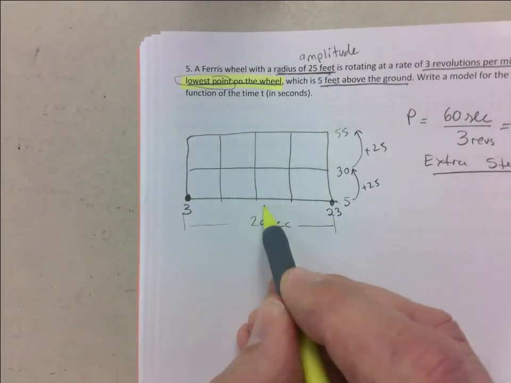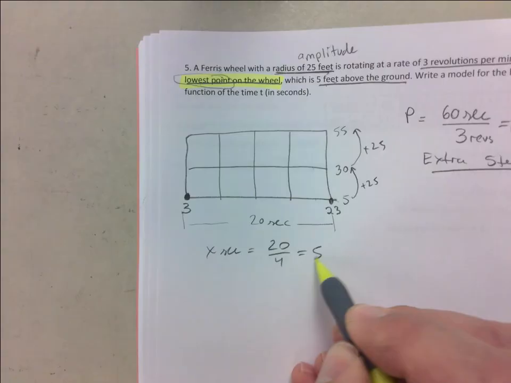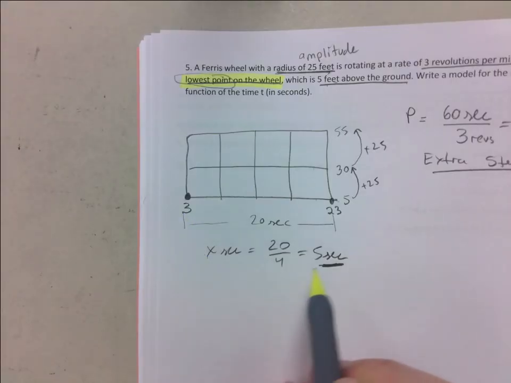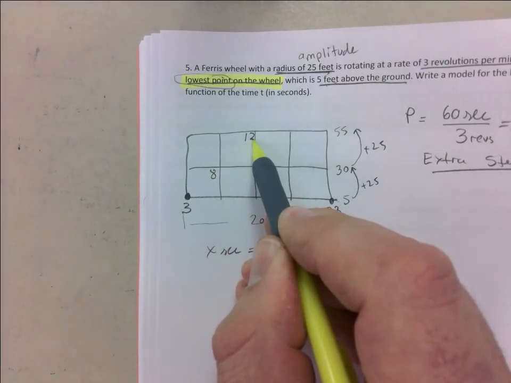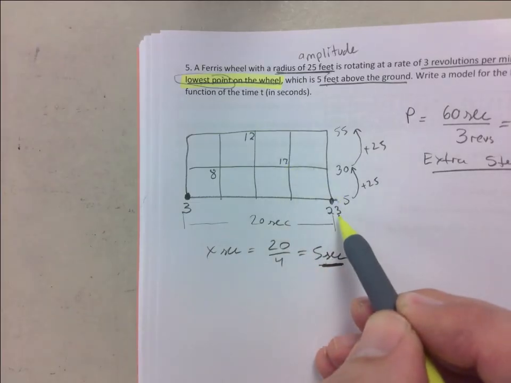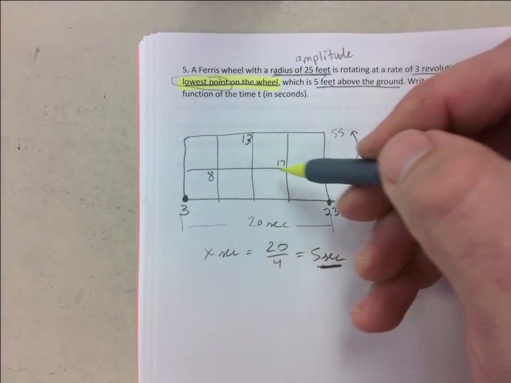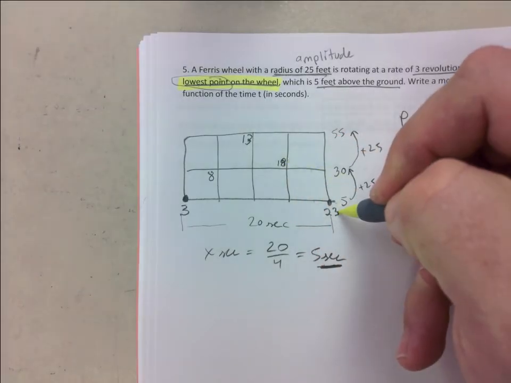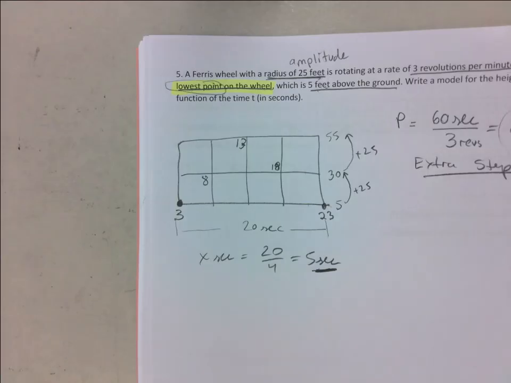Now we want to know how much to go up by. So X scale is 20 divided by 4, which is 5 seconds. Okay, this is important, which means I'm going to add 5 every time. So 5 gets you to 8, another 5 gets you to 13, oops, I made a mistake. Then 18 and 5, 23. So just check that this actually works out. Now you have everything you need to come up with your equation.